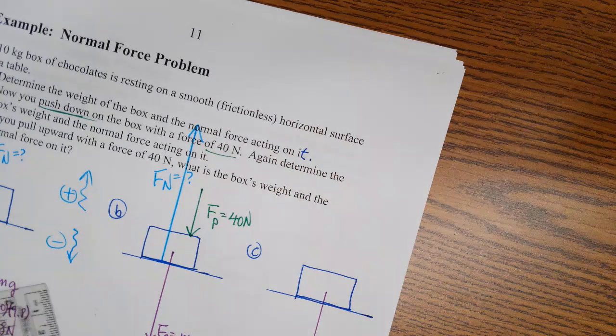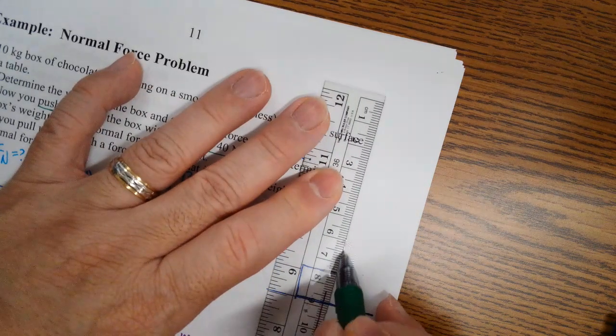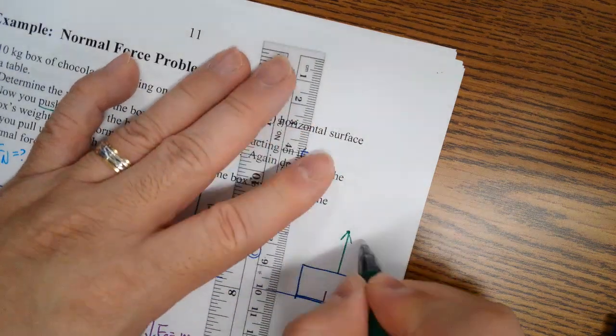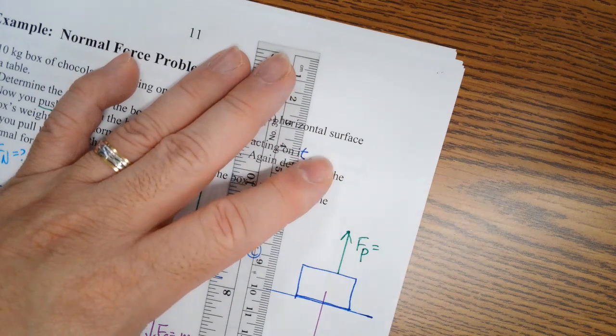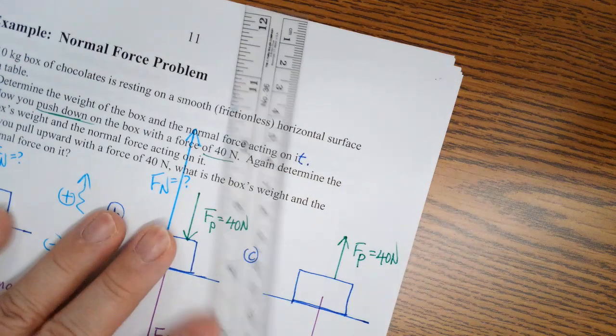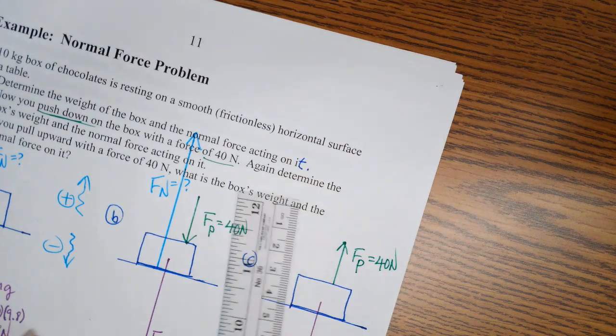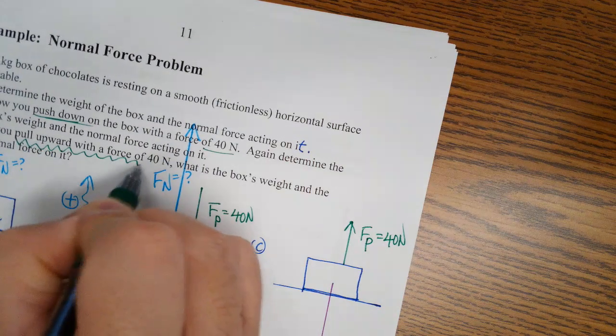Now, instead of pushing down on this thing, I'm pulling it up. So my F pull, I should say, is going to be 40 newtons in the upward direction. Now it's being pulled up with a force of 40 newtons.